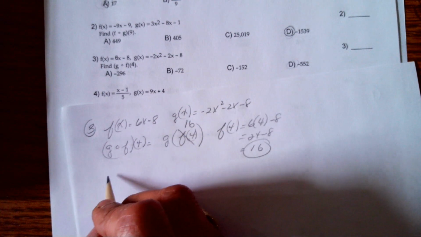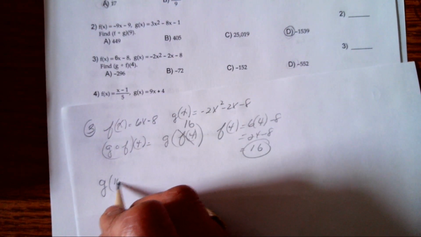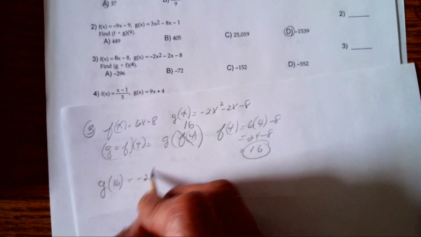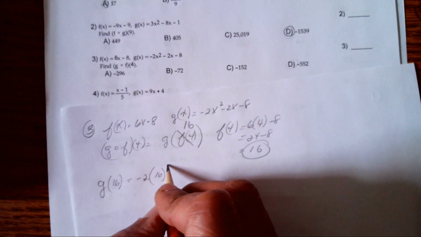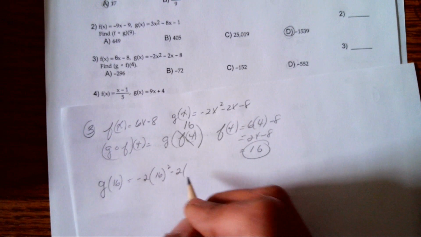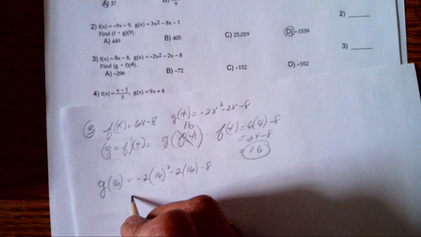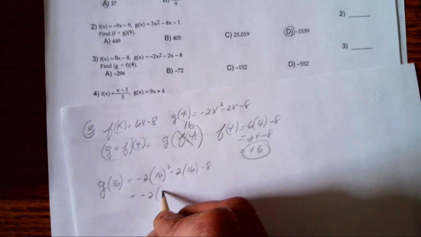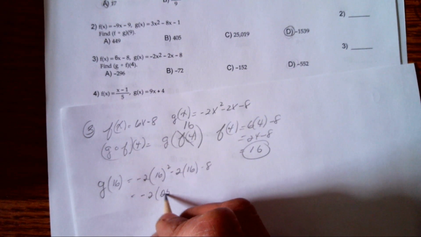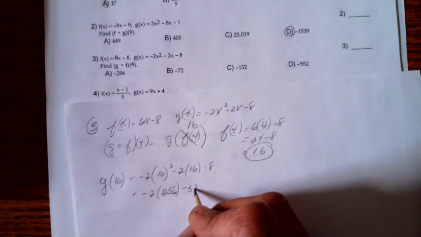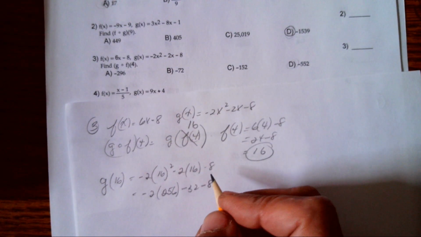Now let's find g of 16. G of 16. So this would be negative 2 times 16 squared minus 2 times 16 minus 8. So this is negative 2 times, I believe this is 256, 16 times 16. Yep, 256 minus 32 minus 8.